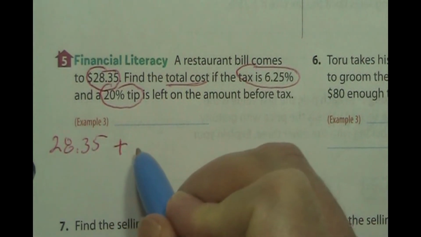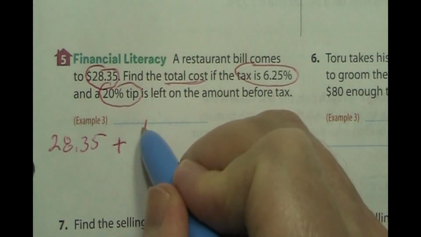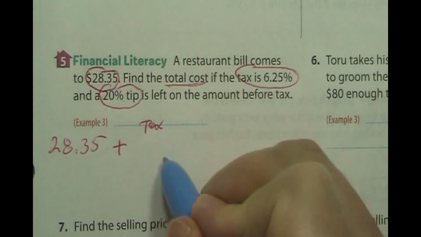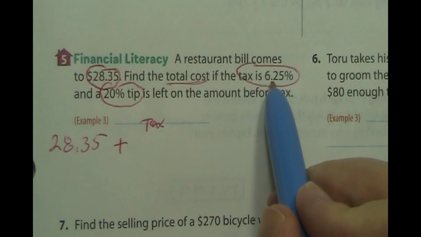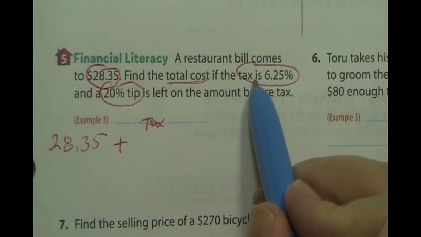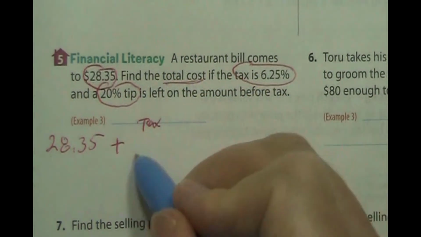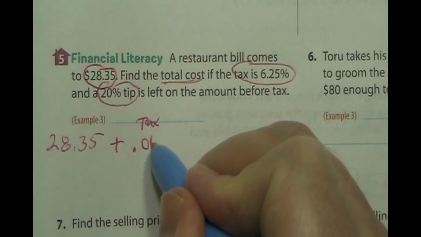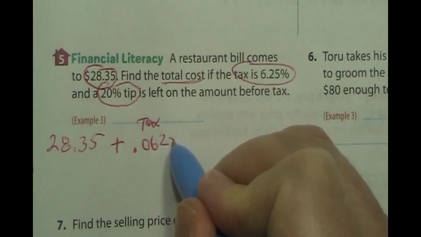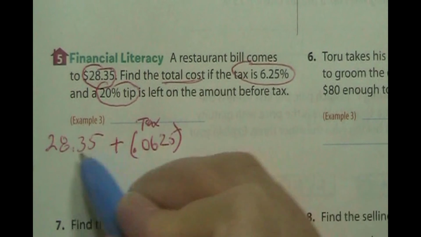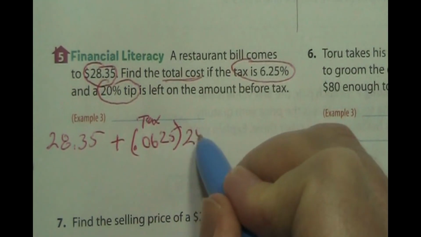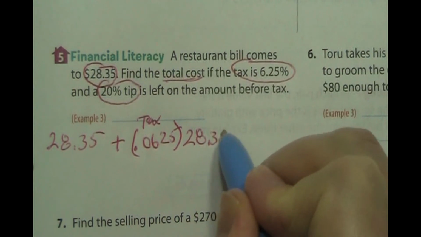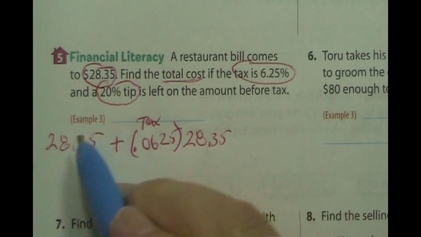plus, okay, now we have the tax. And the tax is, remember, you have to move the decimal over 2 spaces always. 1, 2, that's going to be 0.0625 times the cost here. Okay, so that takes care of the tax.